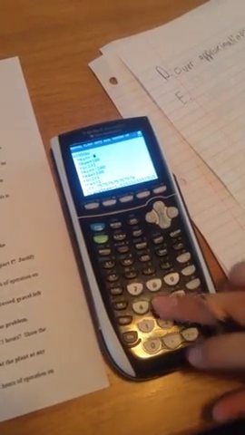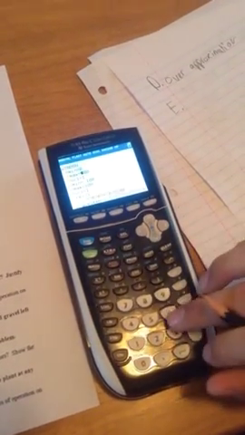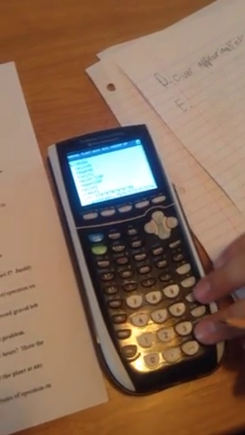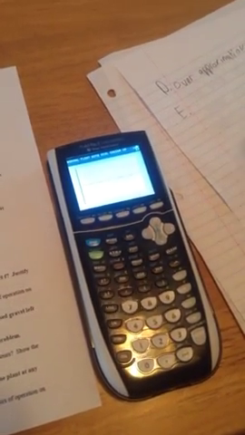So we're going to put x min at 0 and x max at 6, and then graph it.